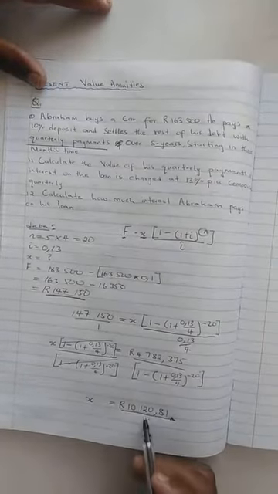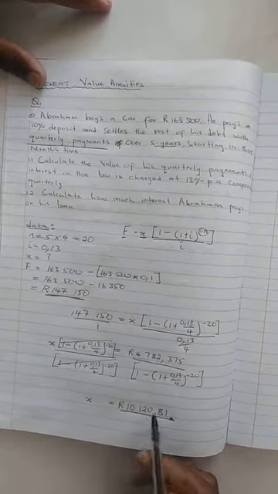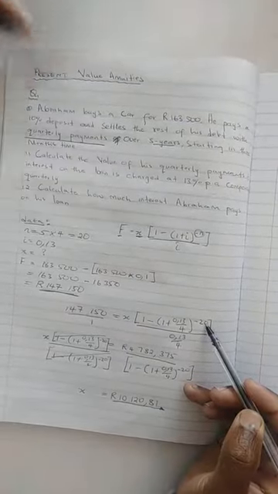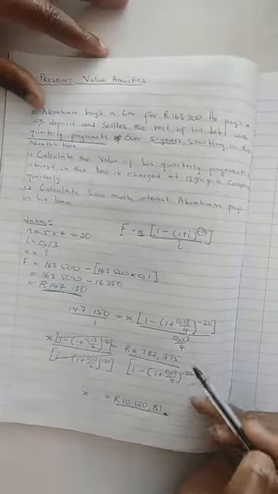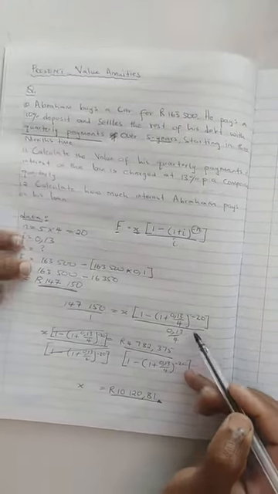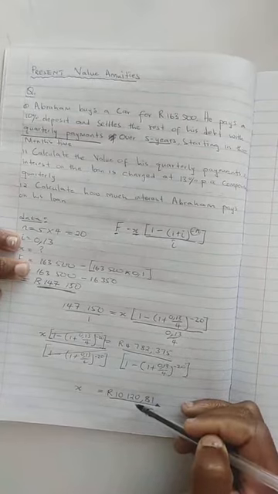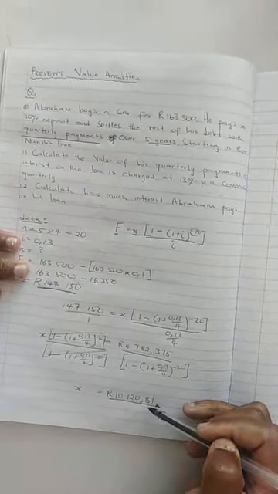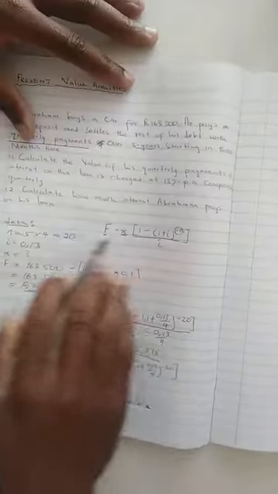Every 3 months, Abraham is paying this amount for how many months? For 20 quarterly months. So he's going to make 20 payments of how much? Of 10,120.81. And then let us look at our second question.